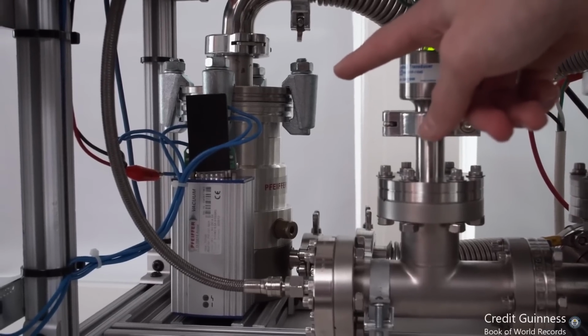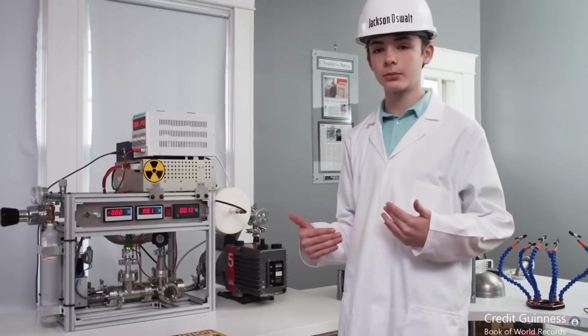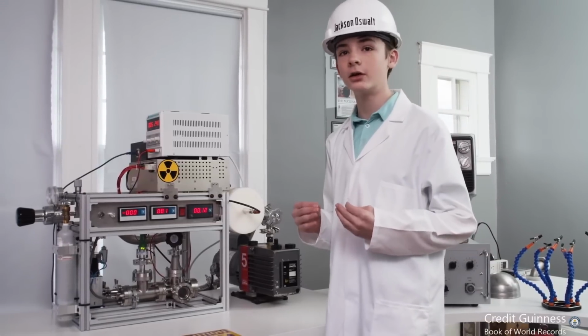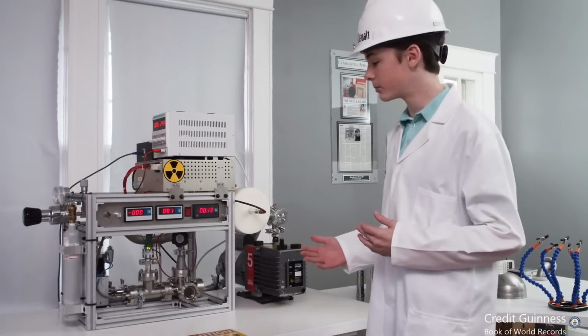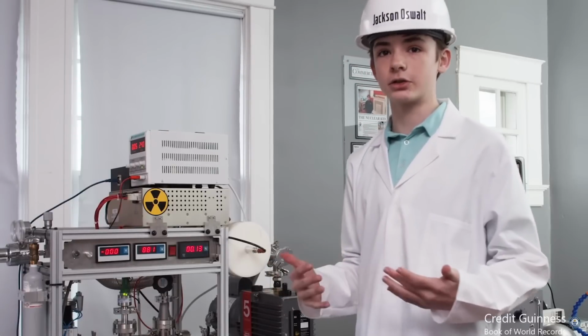This is called a turbomolecular pump. What the turbomolecular pump does is it removes the last tiny bit of air needed to be removed so that fusion can occur. It spins up to 10 times faster than a jet turbine does.